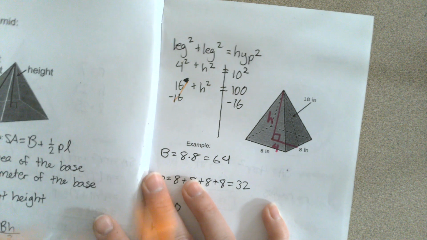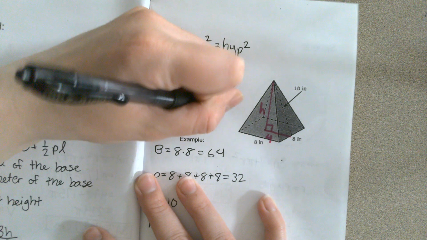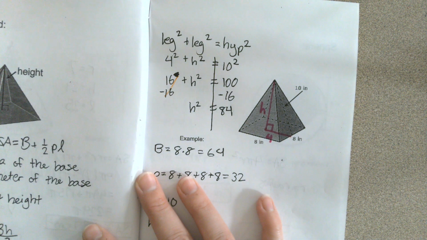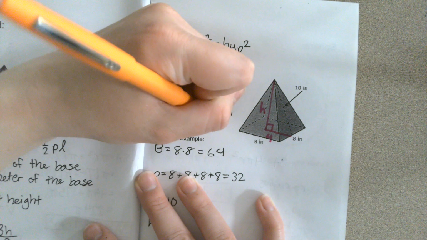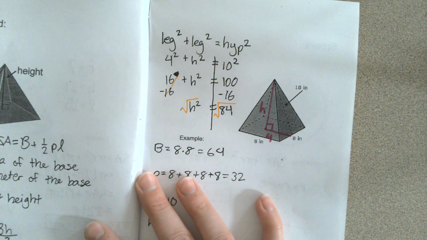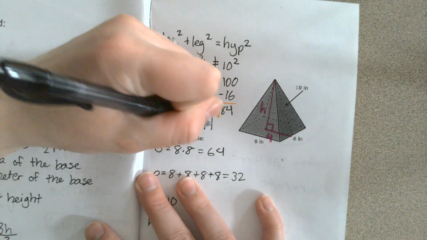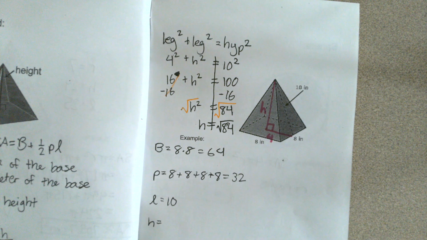This cancels. H squared equals 84. And then we will take the square root on both sides. Don't forget about that step because this is H squared and we want just H. That gives us H equals the square root of 84.